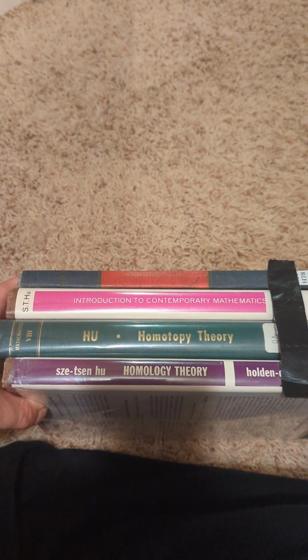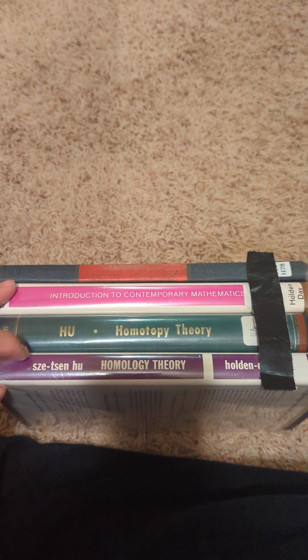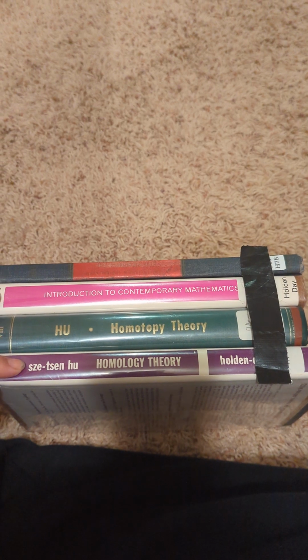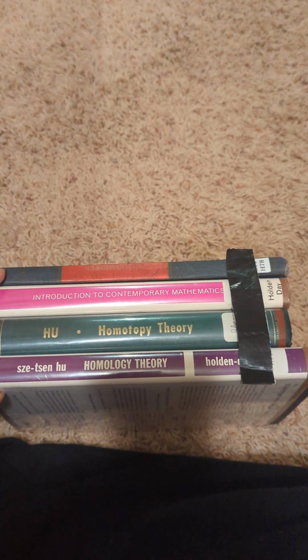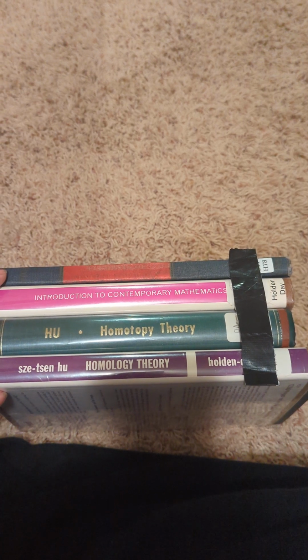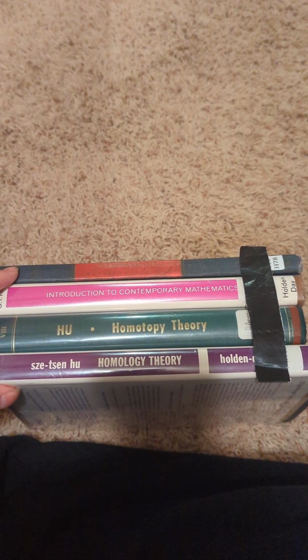So I got 4 books here by the same author. You can see his name here at the bottom. I'm probably saying this wrong, Sze-Tsen Hu. So the top book here, you can't read the title. It says Elements of General Topology.